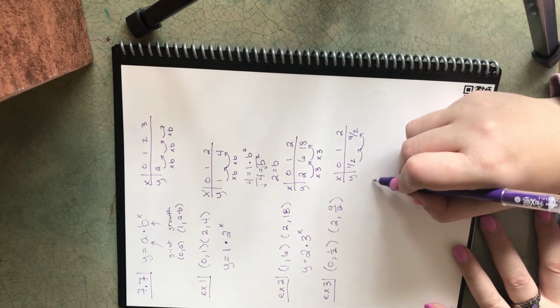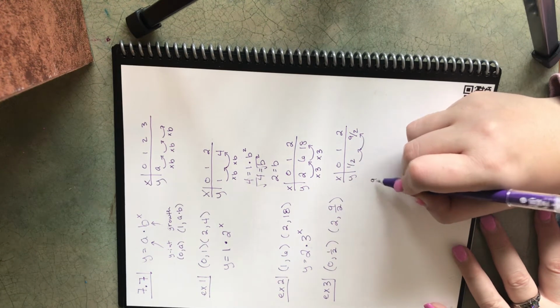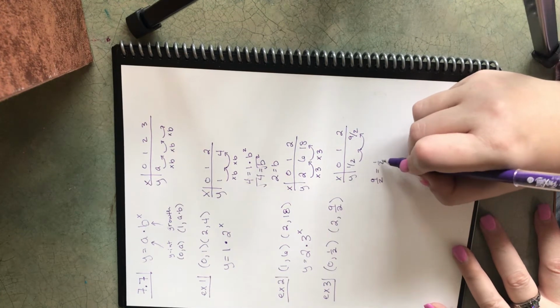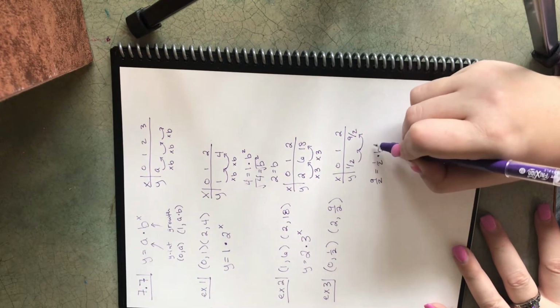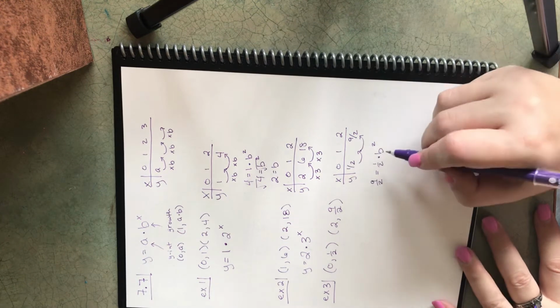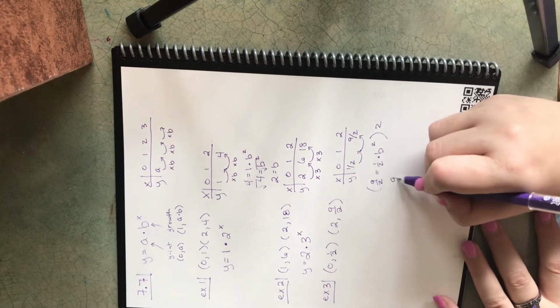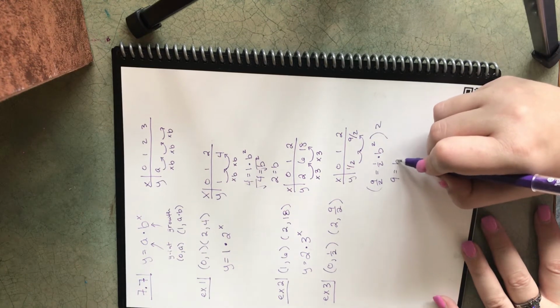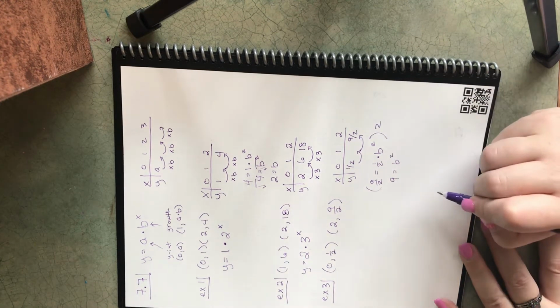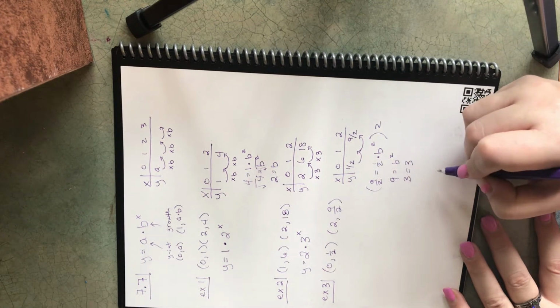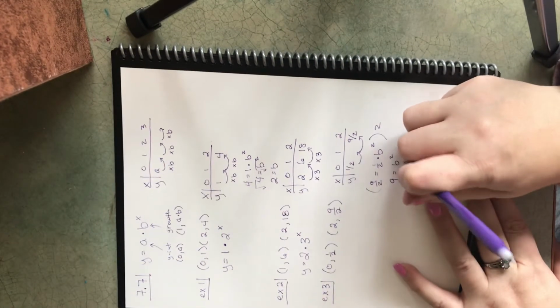Or with the equation way, we could say 9/2 equals 1/2 times b squared. And then if I just multiply this whole thing by 2, then I have 9 equals b squared. And I can see that the answer is 3. Oops, that should be b.